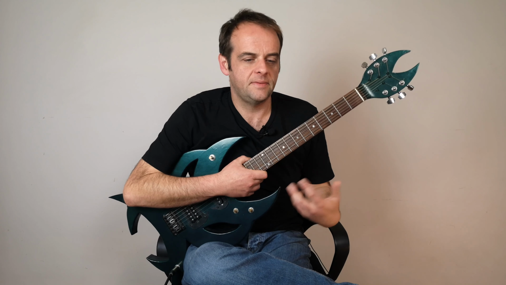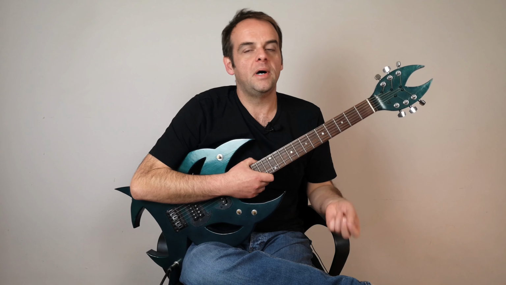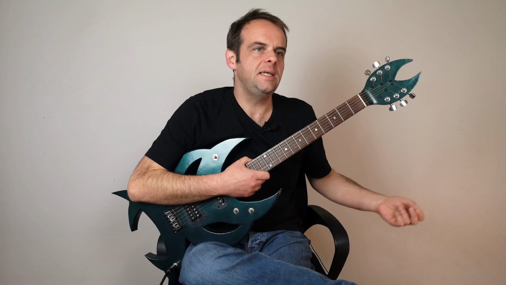Another thing you can do with this sequence is switch around the last 2 chords in it. So what we've been playing, if we keep to starting on the A chord, we've been playing A, C and D, but you can play A, D and C as well, and it should fit into the music just the same.